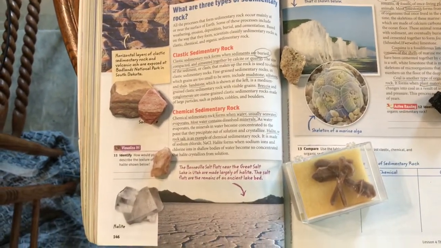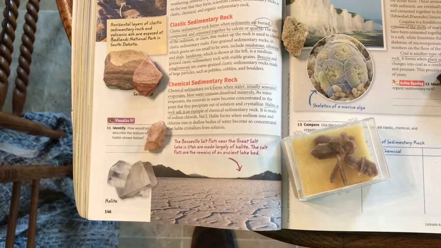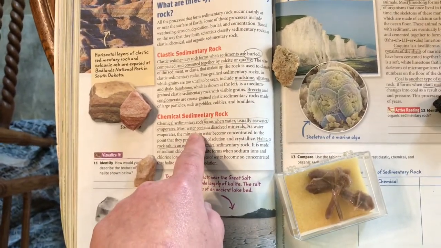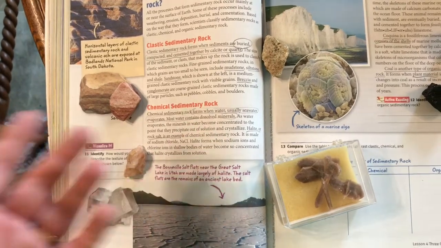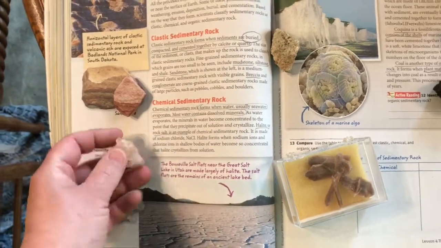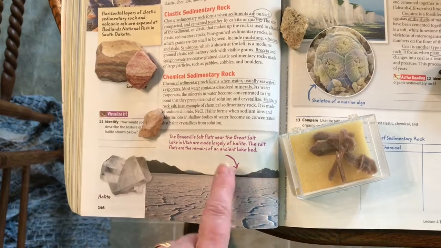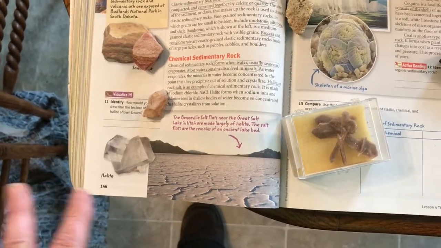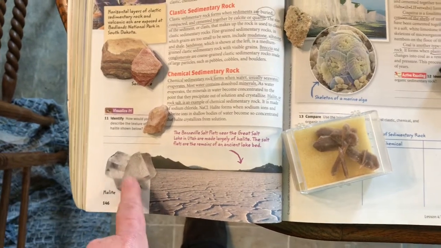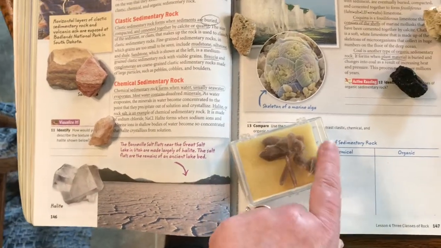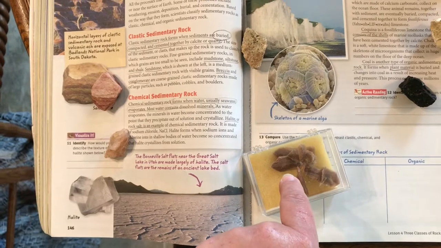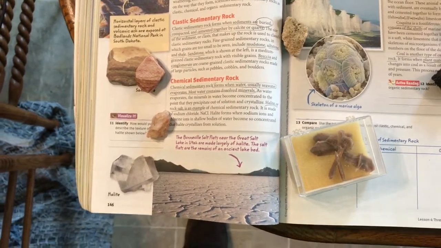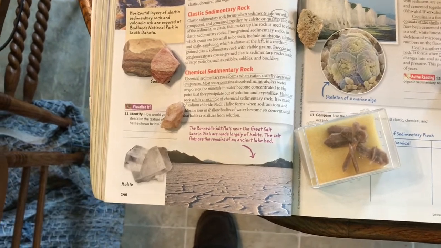Chemical sedimentary rocks are rocks that have crystallized. Usually seawater or some other water that has a lot of minerals dissolved in it, when it evaporates, what is left behind is salt like this. What you see here are salt flats out in Utah. There was a great big salty lake there, and when it evaporated, what was left behind were these. But we also see selenite. It's not just salt that does that. There are other minerals that will crystallize when the water evaporates, kind of like the borax crystals that some of you made.